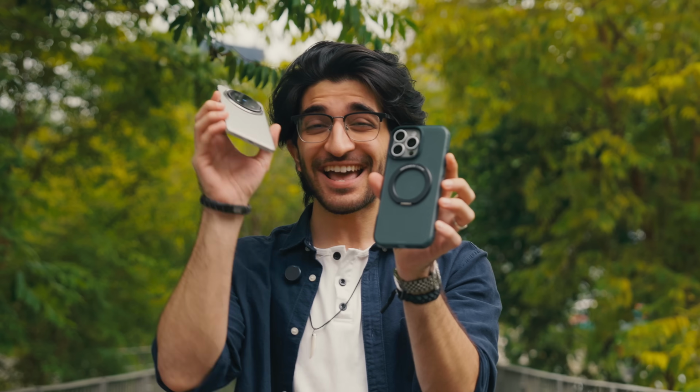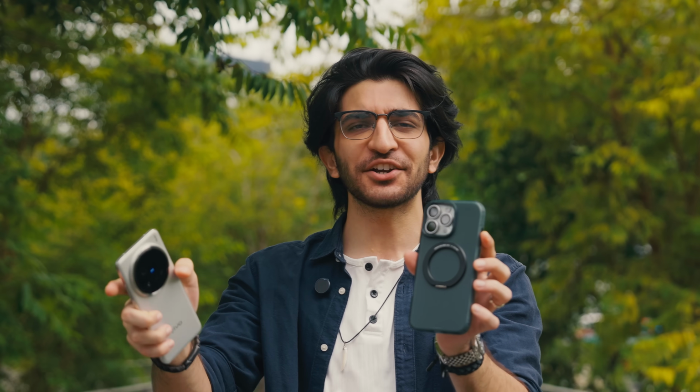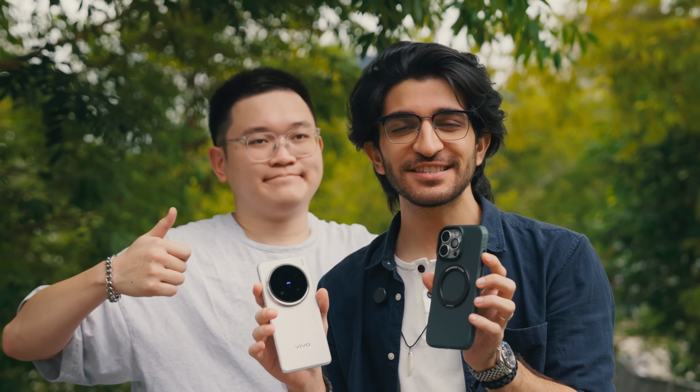Which one do you think looks better? Let us know down in the comments. So thank you guys for watching. That was the comparison between the iPhone 16 Pro Max and the Vivo X200 Pro, and a huge thanks to Wei Xiang right over here for taking all these portraits in the heat. Hope you guys enjoyed this.